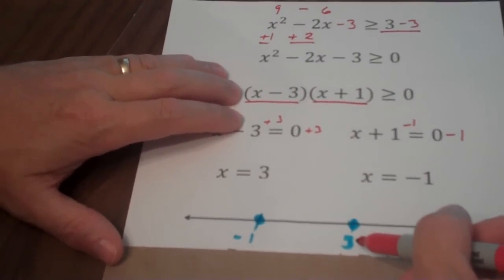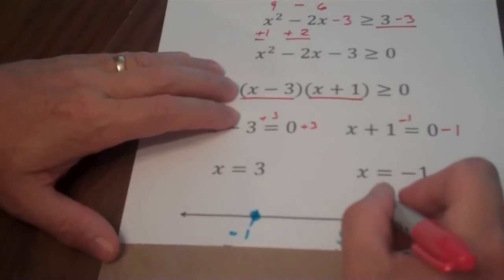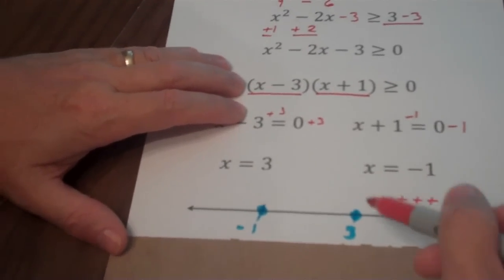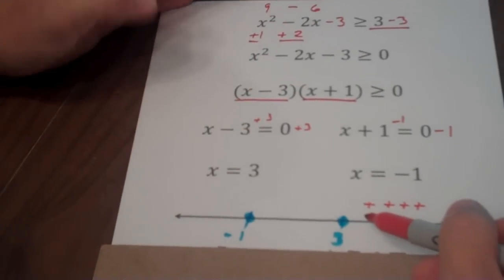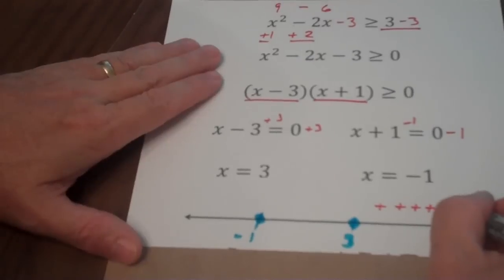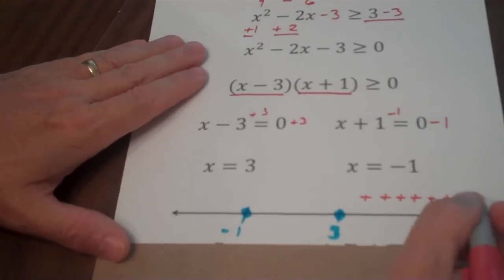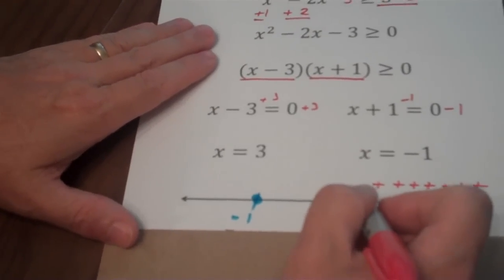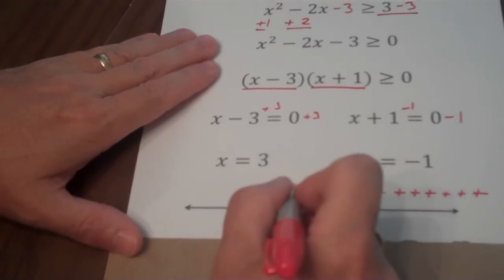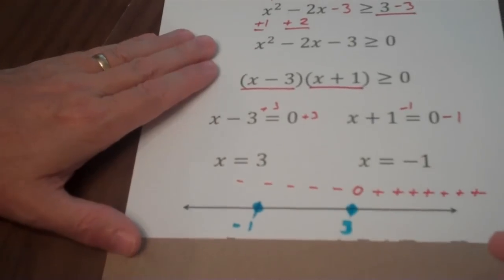If x is bigger than 3, in other words, to the right of 3, my value will give me a positive number. For example, 4 minus 3 is positive 1, 5 minus 3 is positive 2, etc. As far as you want to go to infinity, those will all be positive. At 3 is where it's equal to, of course, exactly 0. And anything lower than 3 is where it's a negative.